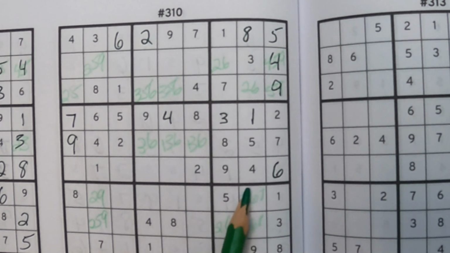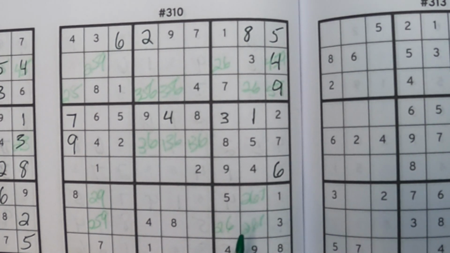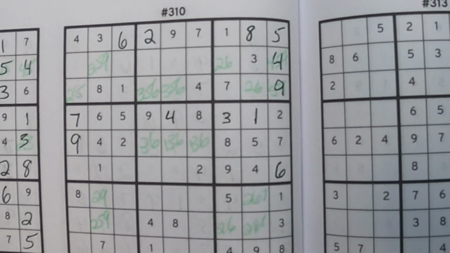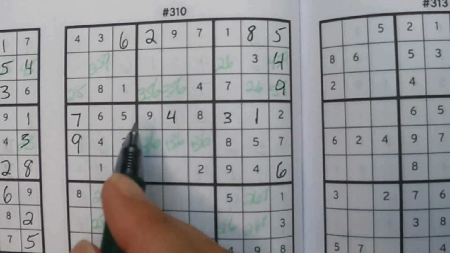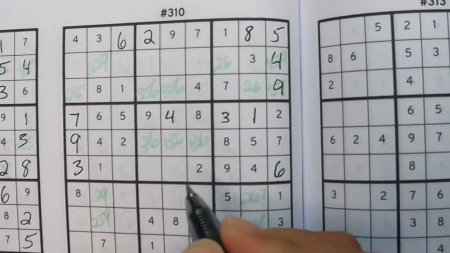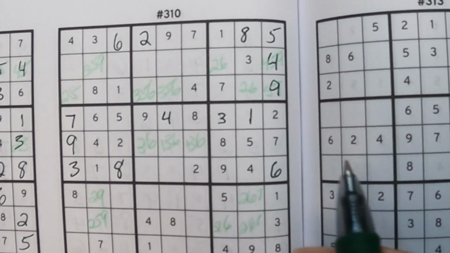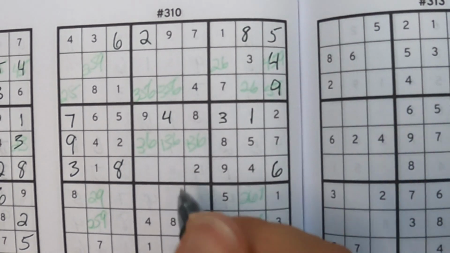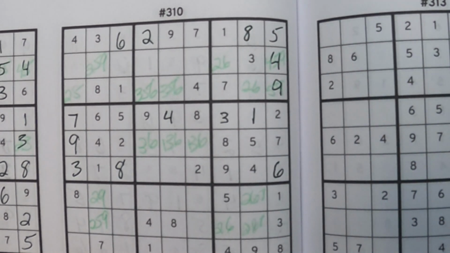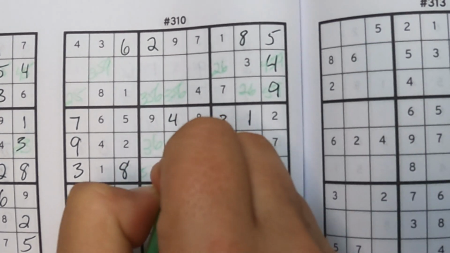For this row, we're missing 3, 5, 7, and 8. We've got a 5 and 7 here and the 8 here. So this is our 3. And again, 5 and 7 makes this our 8. I don't see any other help, so 5, 7, 5, 7.